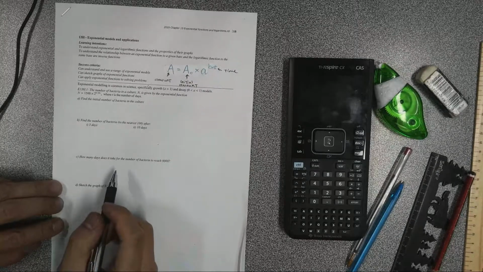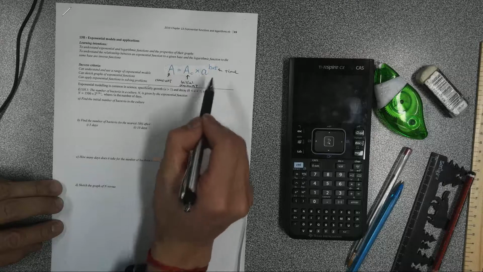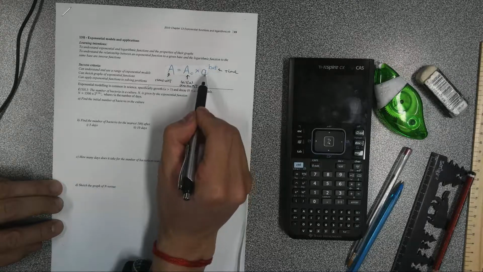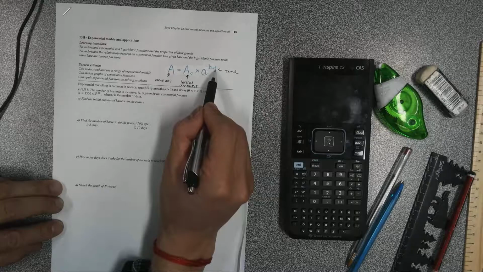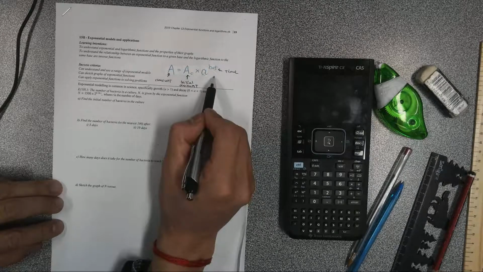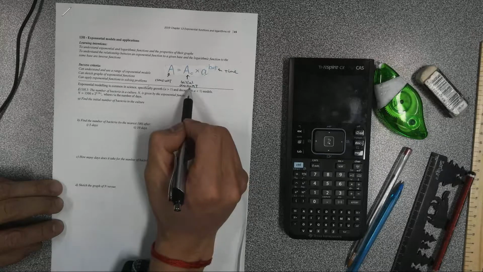Consider what's going on when you are at your initial amount. Initial implies that the value of t is equal to 0. So any base to the power of 0 is 1. When t is 0, this part becomes 1, and 1 times the coefficient in front gives you your initial amount.